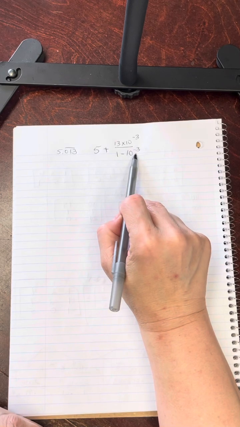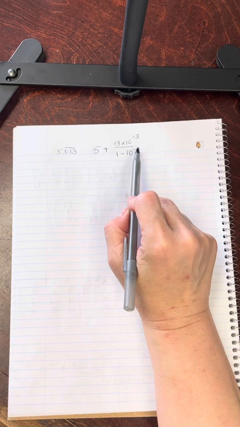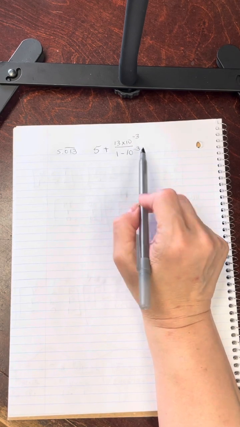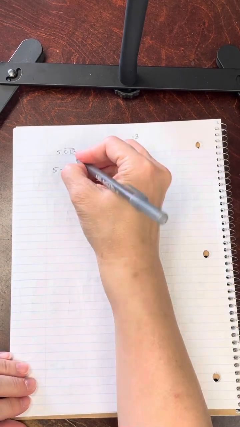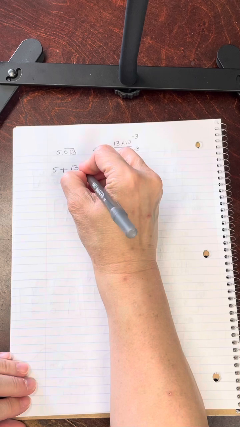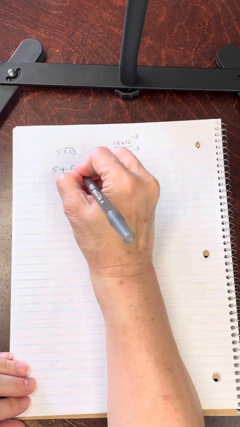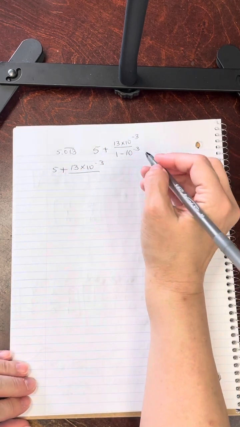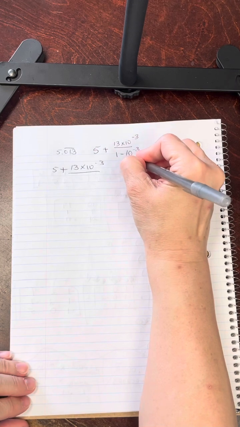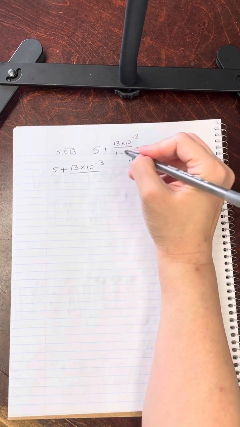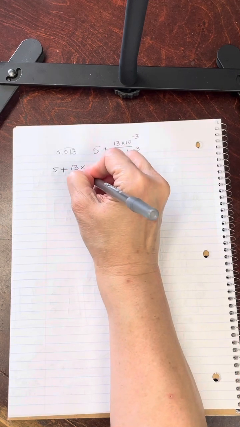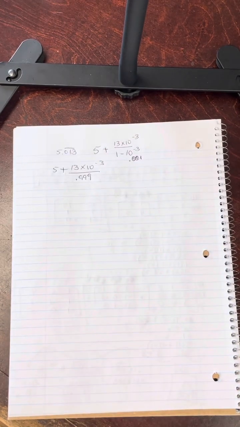So that's why I have a 10 to the -3 as my repeating common ratio. So just like before, but I have a 5 carrying in front of me. This has the 13 times 10 to the -3, and this has become 1 minus 0.001. 1 minus that is 0.999. My brain keeps getting ahead of me there.